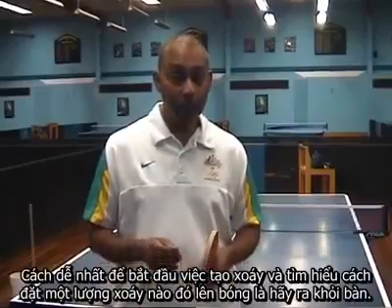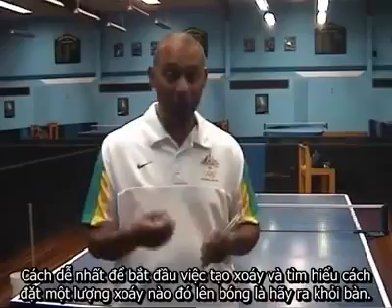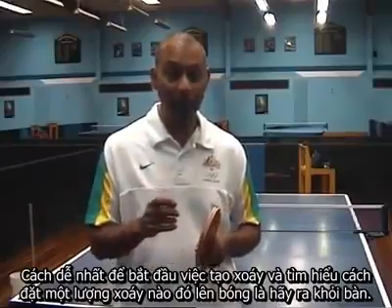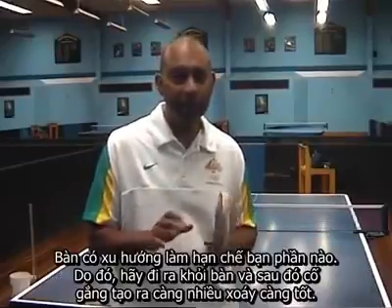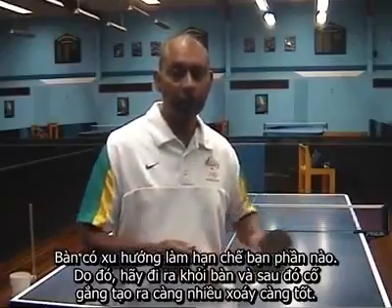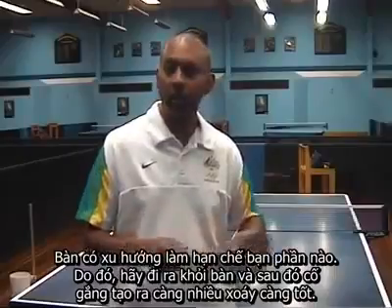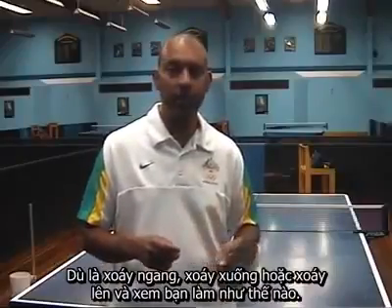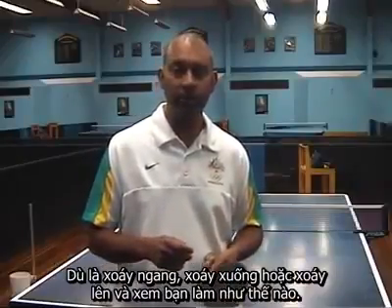To start off with, when you're trying to generate some spin and learn how to put some spin on the ball, the easiest way to do it is to get away from the table. The table tends to just restrict you a little bit. So go away from the table and then try and generate as much spin as you can, whether it's side spin, backspin or topspin, and see how you go.